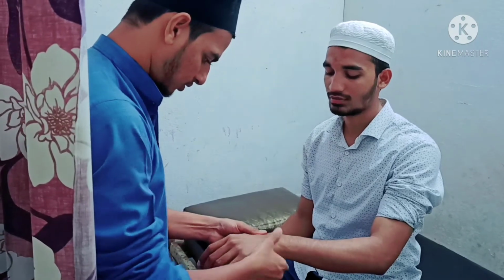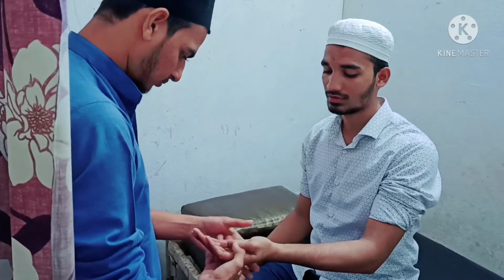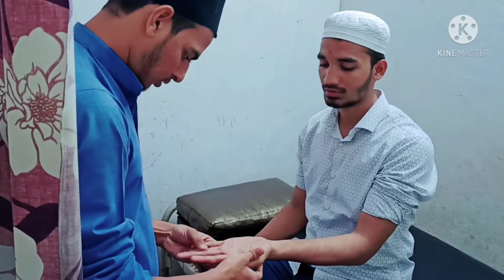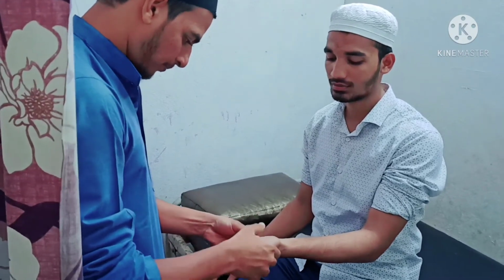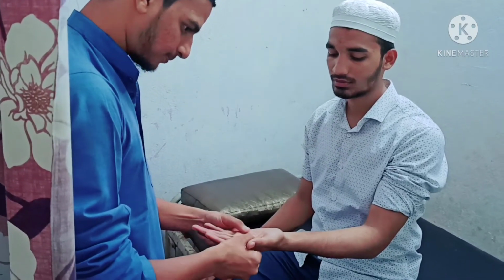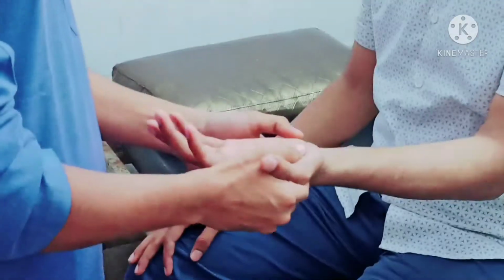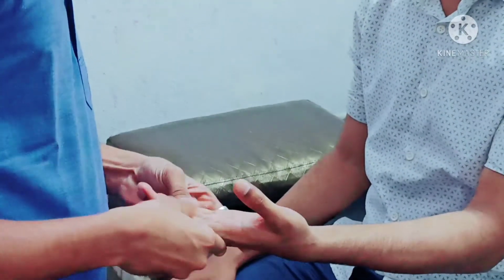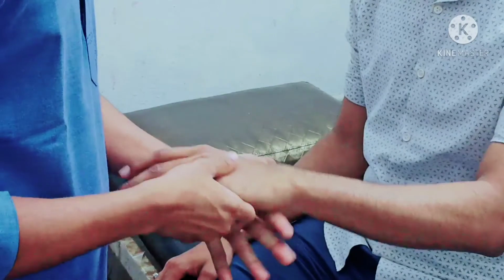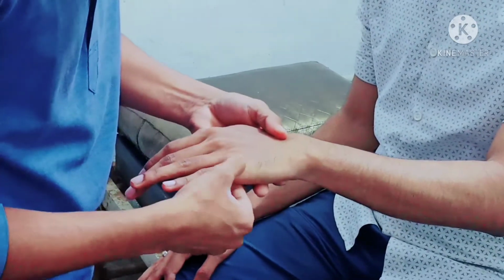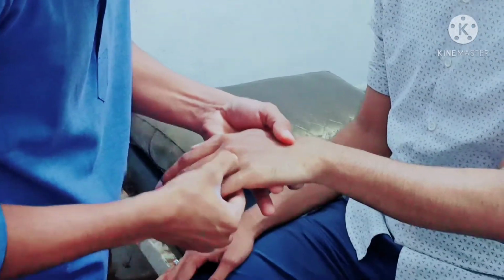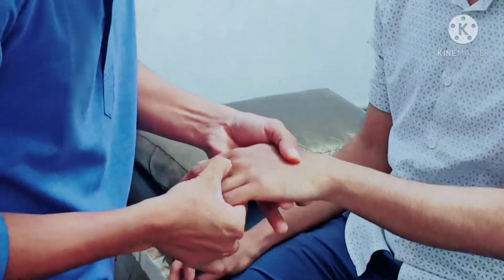Inspect the wrist and the hands, and note any swelling or deformities in the wrist and the hands. In the palm, note any thickening of the tendons. Now palpate the intermetacarpophalangeal joint.